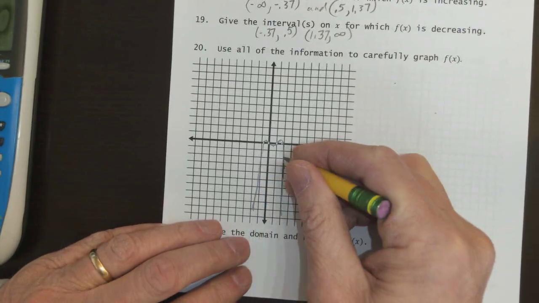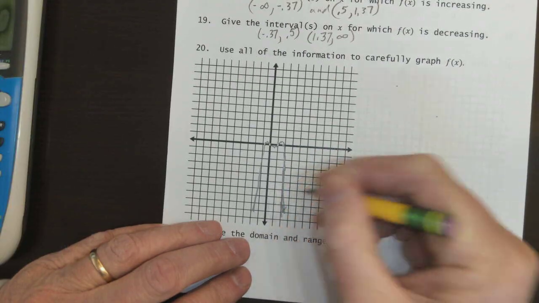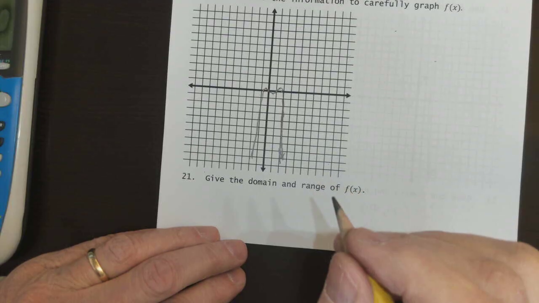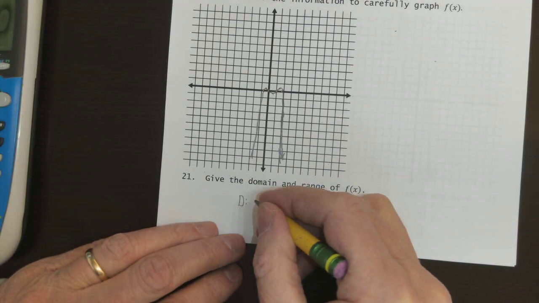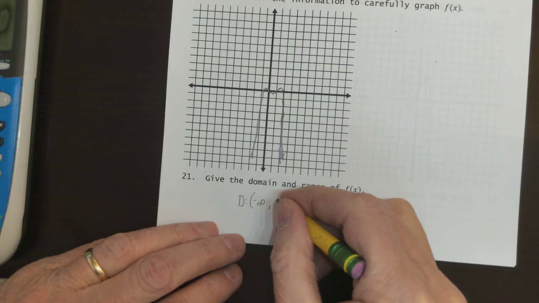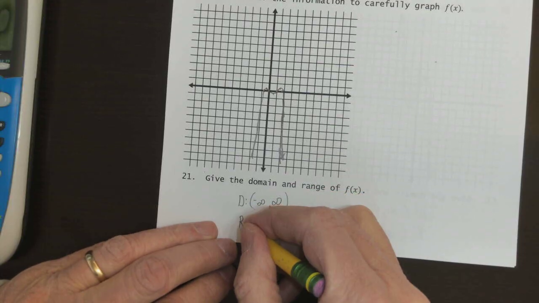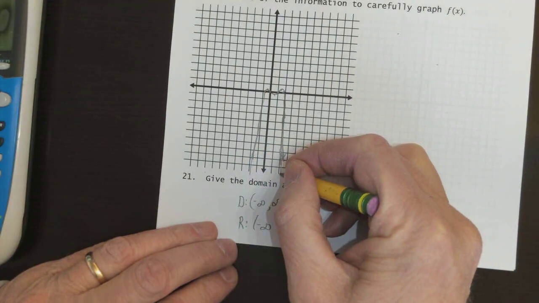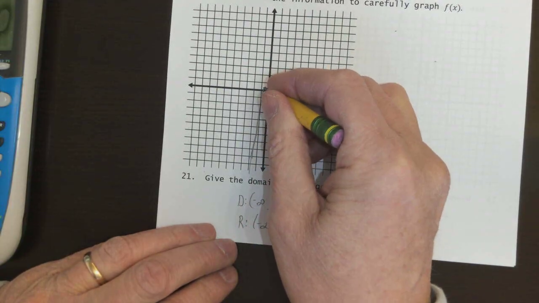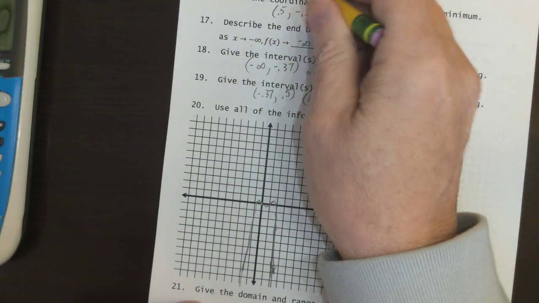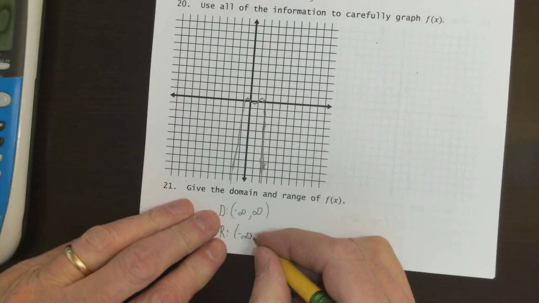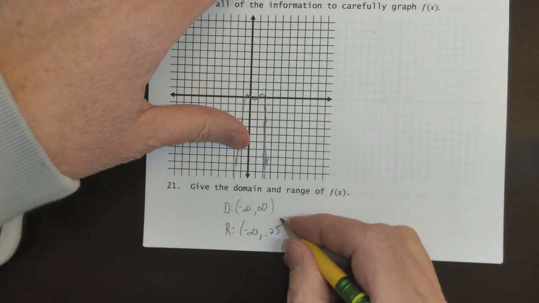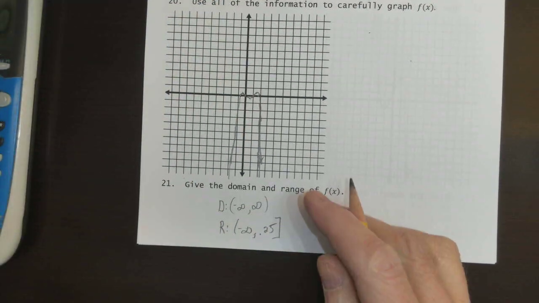Okay. Let's just flare down here a little bit. All right. The domain is negative infinity to infinity. The range goes from negative infinity, all the way up until 0.25 is as high as it's going to get. Those were the two y values for the max. So that is the range, and I'll put a square bracket on that one.